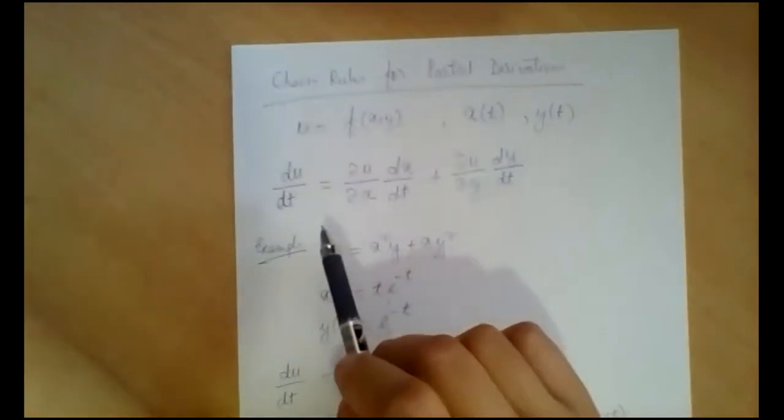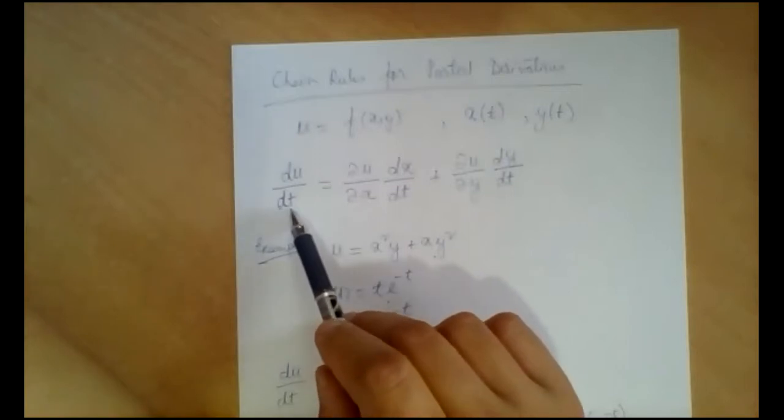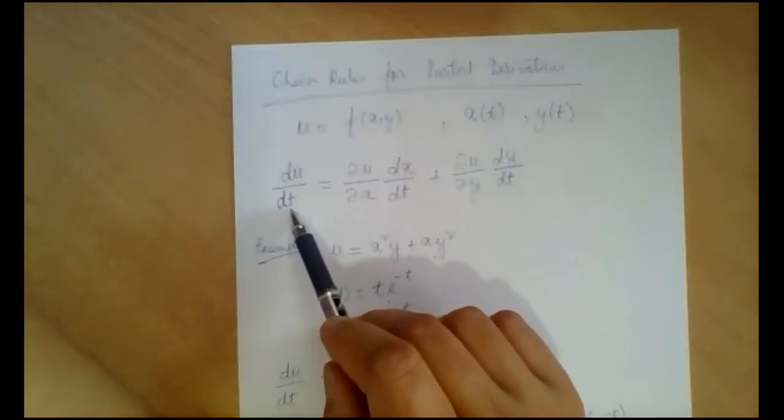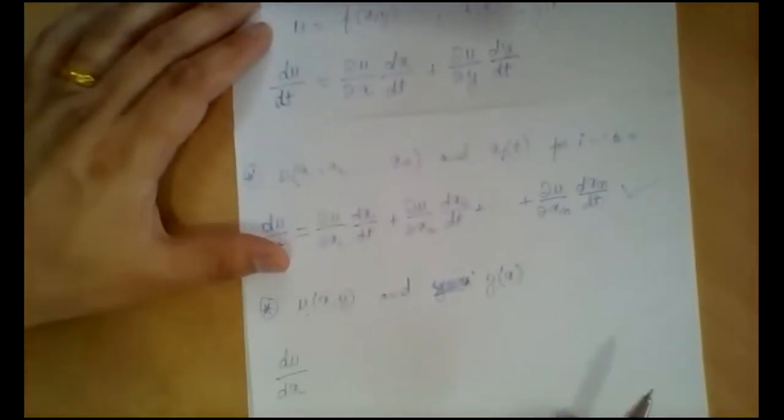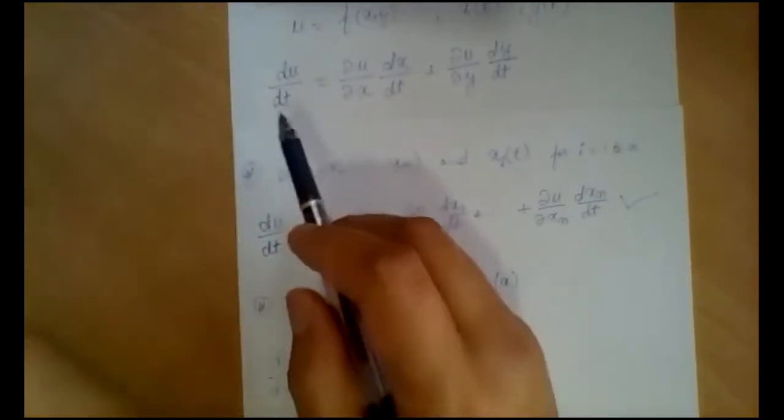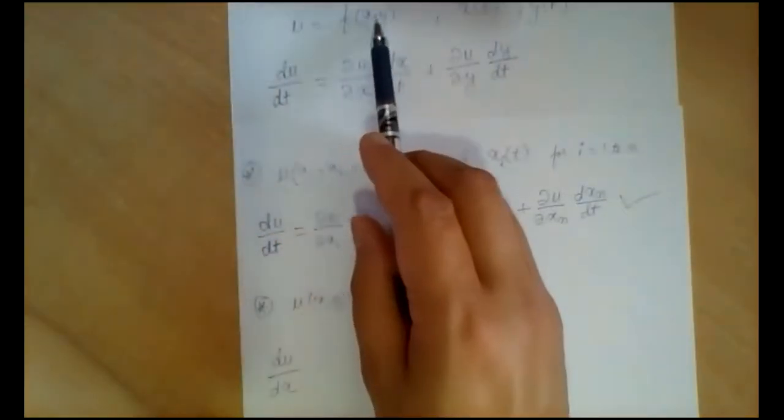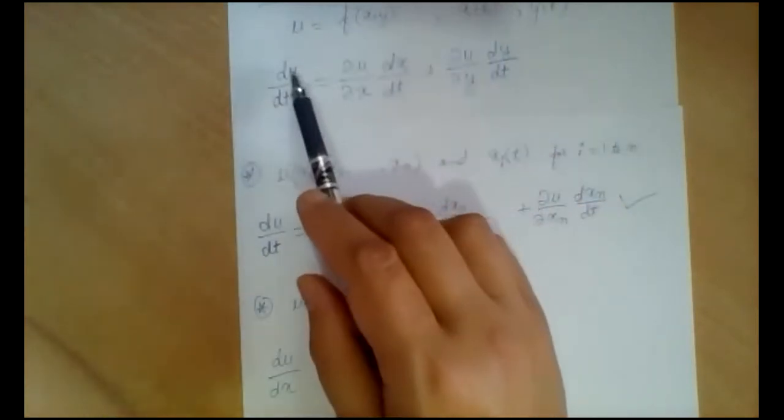That is f of x and y, where x and y both depend upon t. So if x is t, we get du by dx.